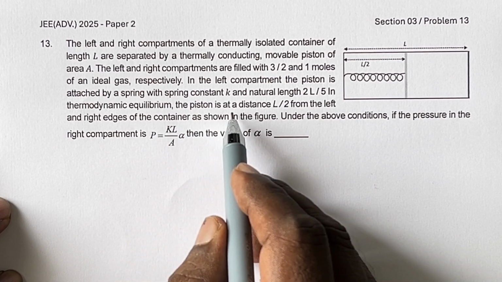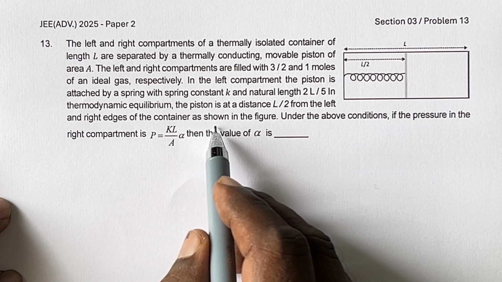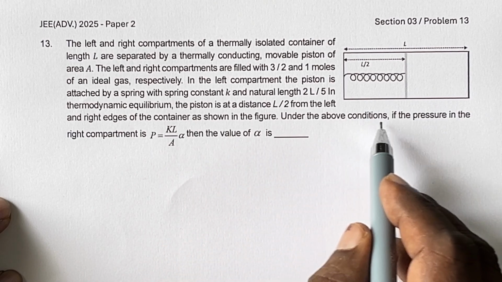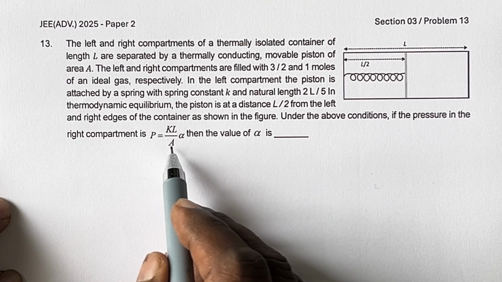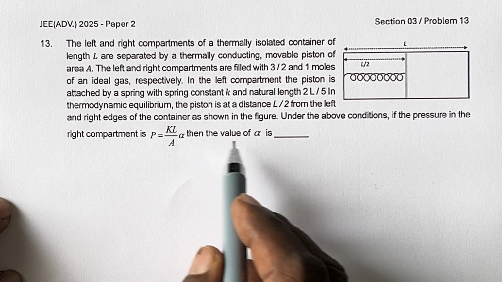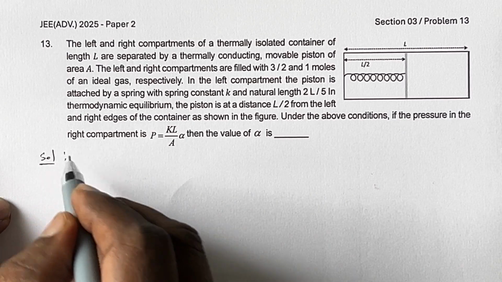The piston is at distance L/2 from the left and right edges of the container as shown in the figure. Under the above conditions, if the pressure in the right compartment is P = KL/A times alpha, then the value of alpha is. So let us solve it.